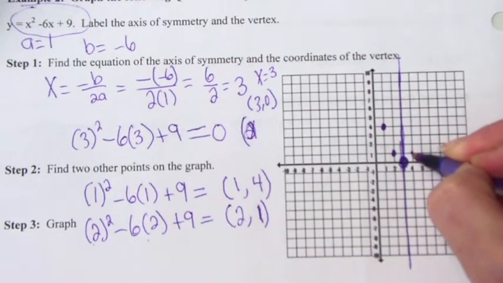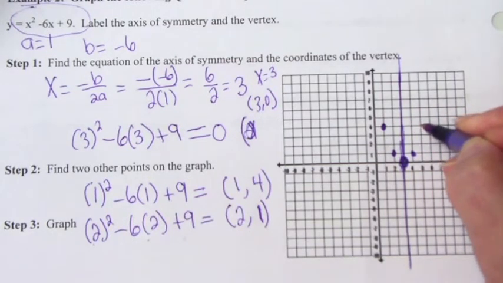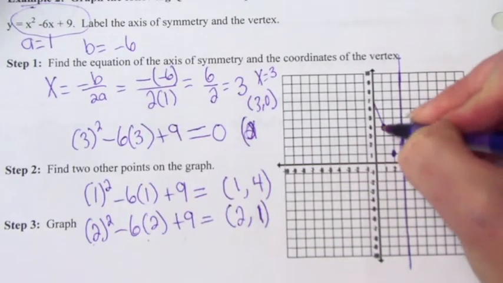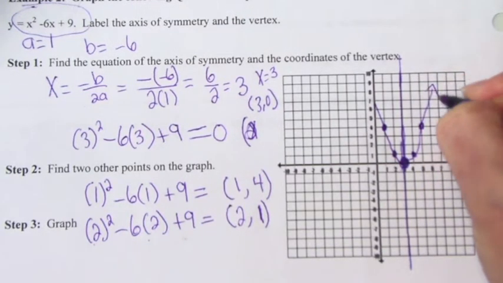And then mirror it. Draw in the other half. And there is your parabola. That's a pretty small thing.